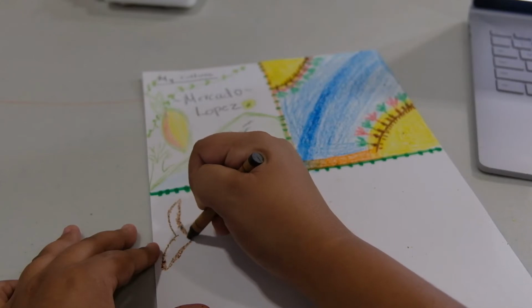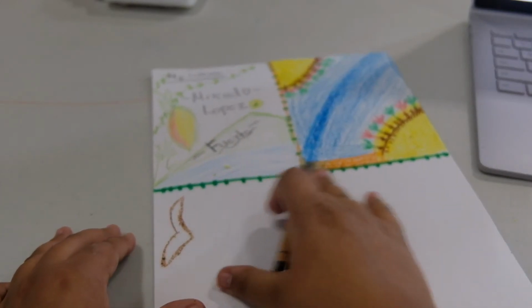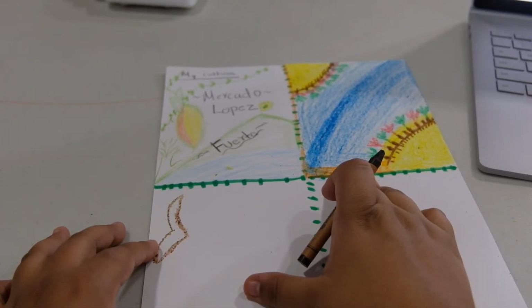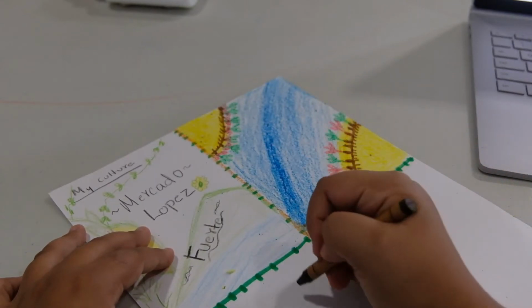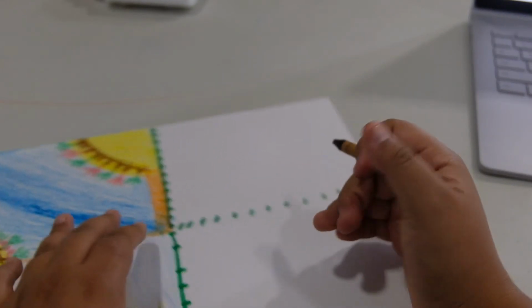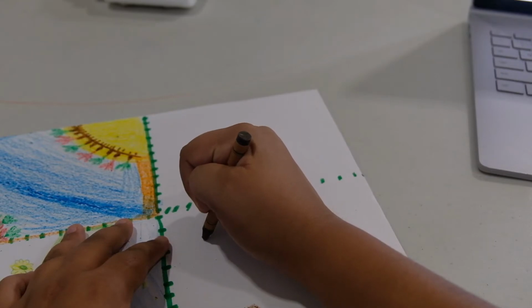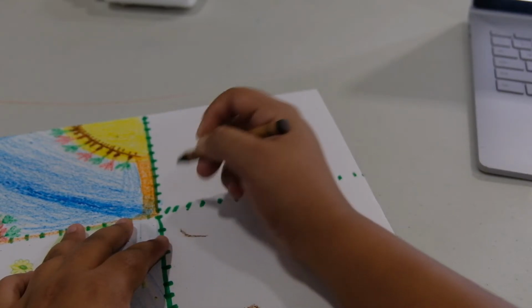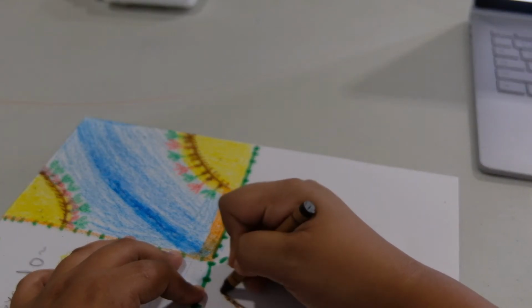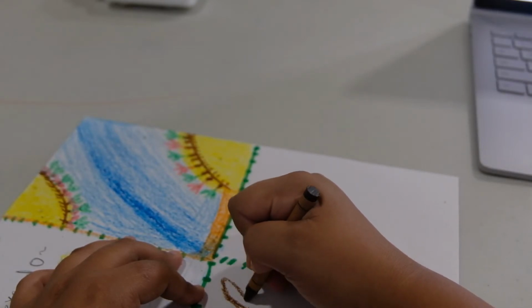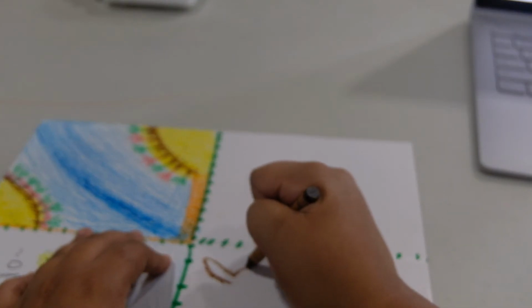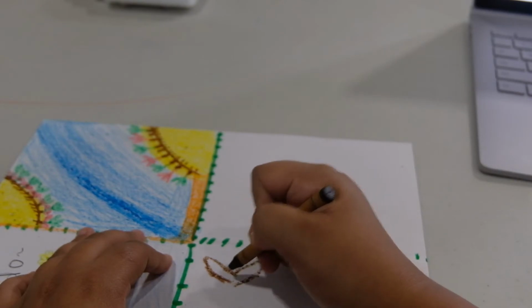Okay, so now I'm going to go ahead and draw my third square, and I'm going to draw India, because I personally have friends that are from India, and I also love Indian food. It is delicious. I love curry and so many other dishes that they have out there. And so I'm going to represent India and draw it here.